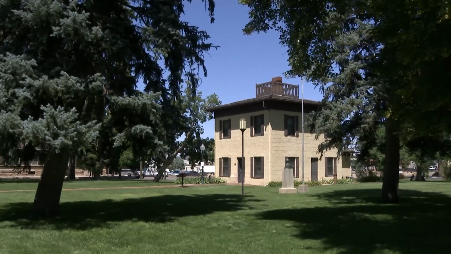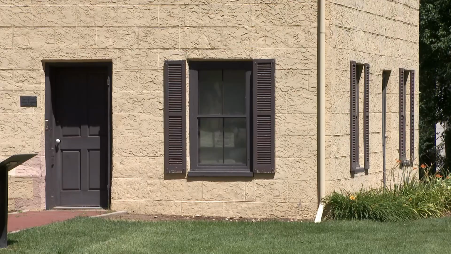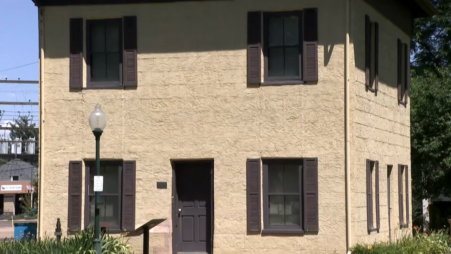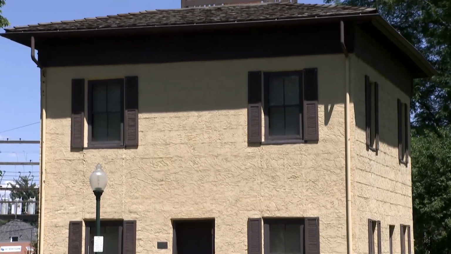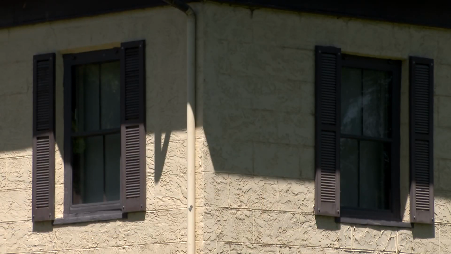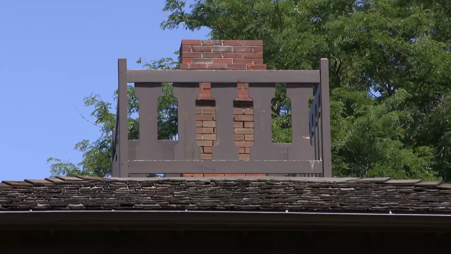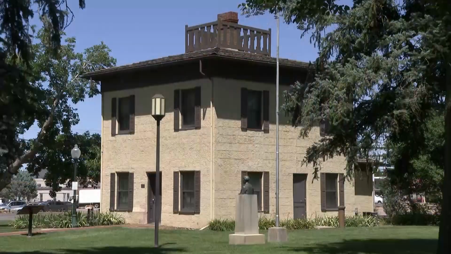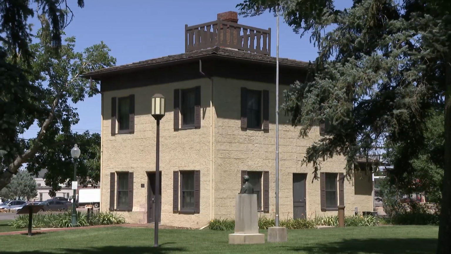This is an example of territorial adobe or vernacular Italianate architecture. Characteristics of this style include the adobe structure with the wood shingled hipped roof, the tall narrow windows, the wood balustrade and a brick chimney, 3 bays and a central entrance on the main facade, and wide overhanging eaves.